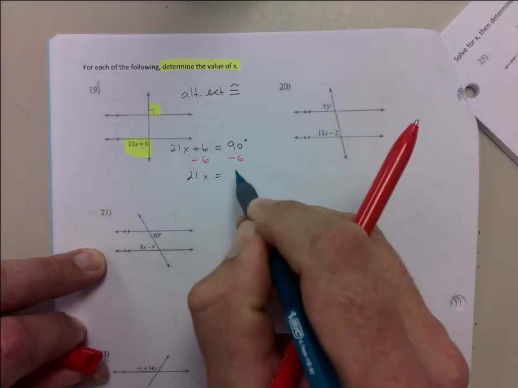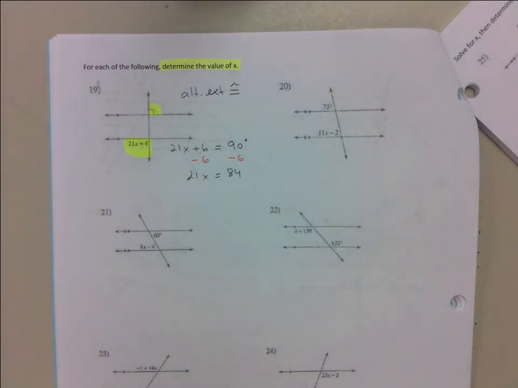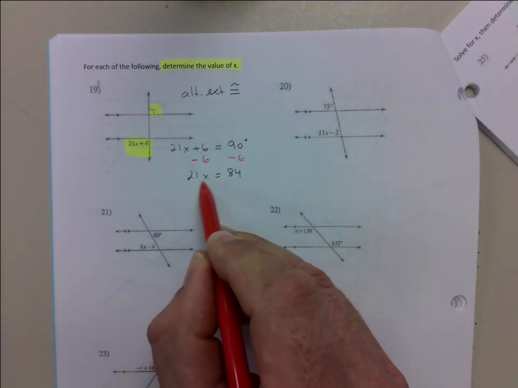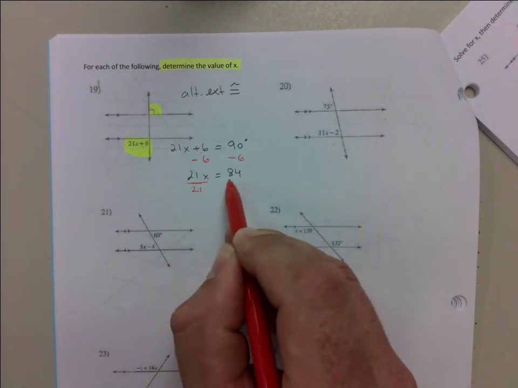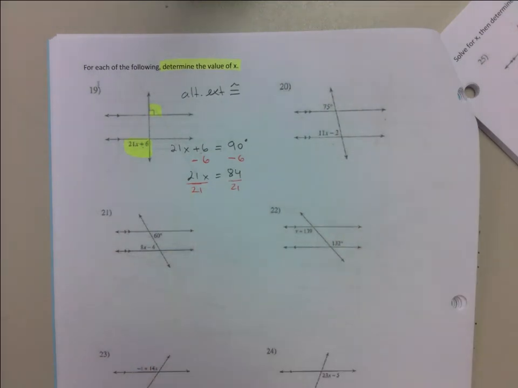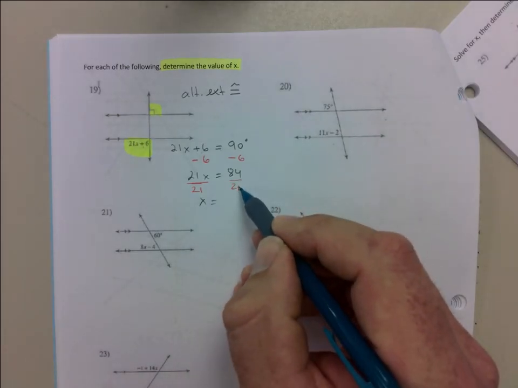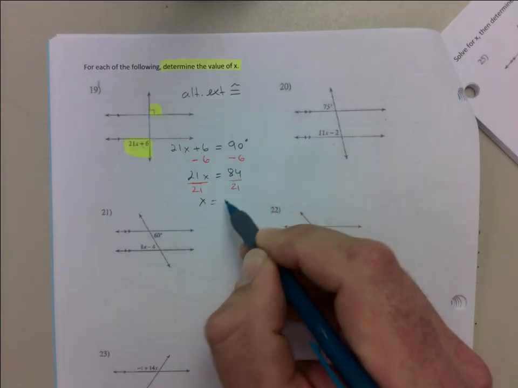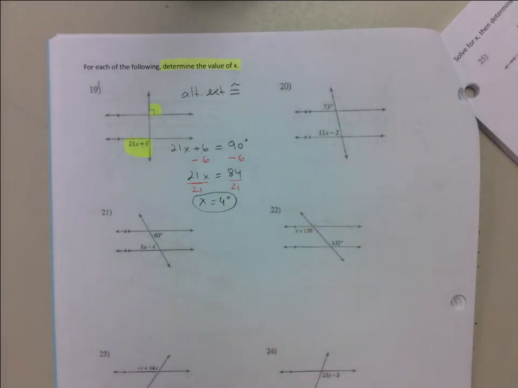Then you're actually not affecting the calculations. And now what do we do? The 21 is multiplying x, so we will divide. Please don't subtract, right? Now you're dividing. And x is equal to, mental math, how many times does the 21 go into there? It's actually 4 degrees, right? Boom, you're done.